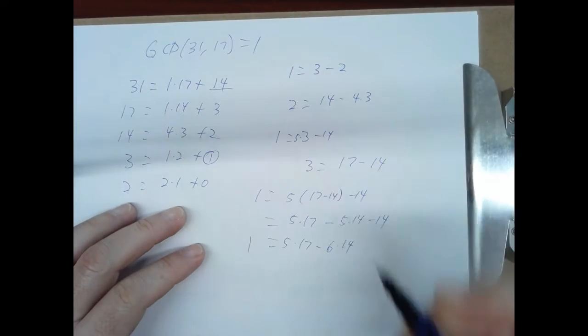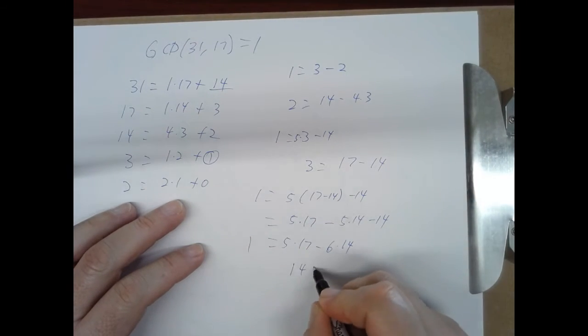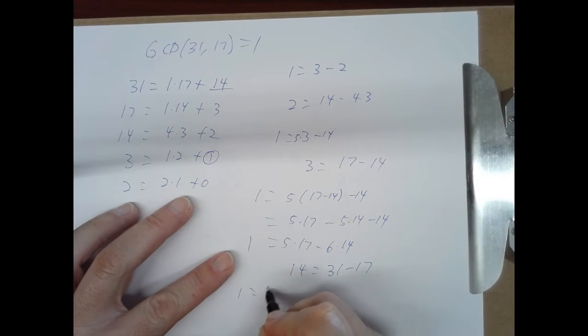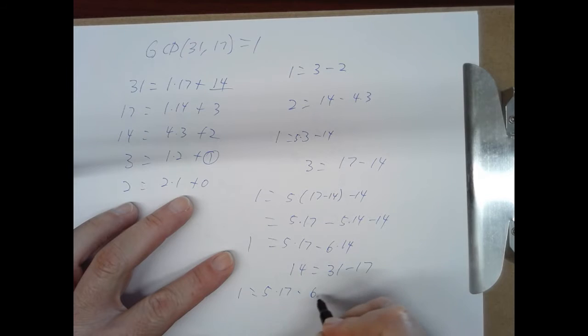And 14 itself is 31 minus 17. So 1 is equal to 5 times 17 minus 6 times (31 minus 17), which is 5 times 17 minus 6 times 31 plus 6 times 17, which is 11 times 17 minus 6 times 31.